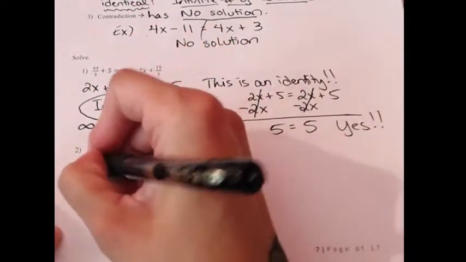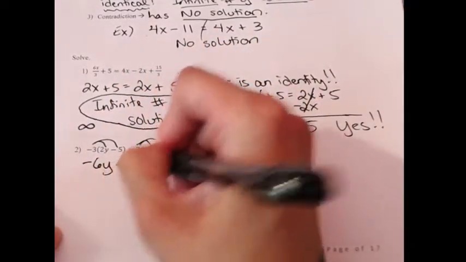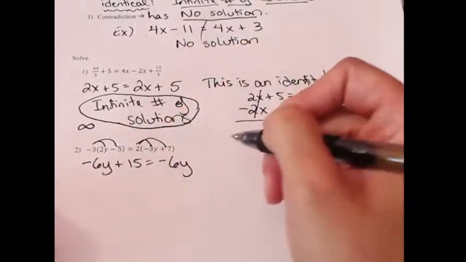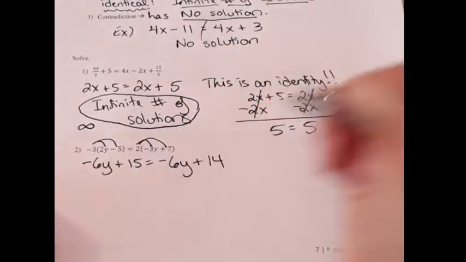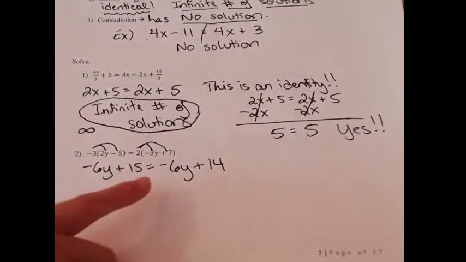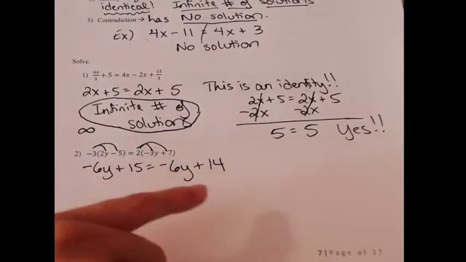Negative 3 times 2y is a negative 6y. Negative 3 times a negative 5 is positive 15. 2 times a negative 3y is a negative 6y. 2 times a positive 7 is positive 14. Right away, notice that negative 6y and negative 6y, they're the same. So we're saying negative 6y plus 15 is the same as a negative 6y plus 14.